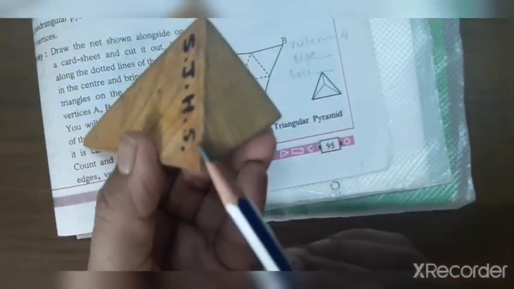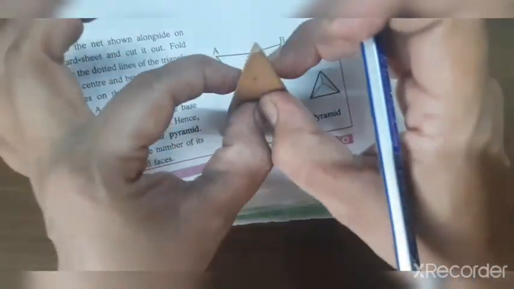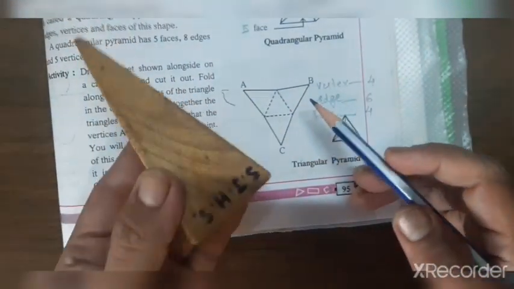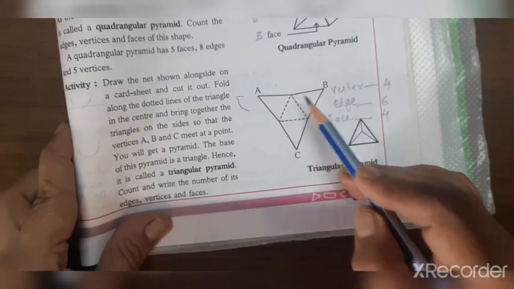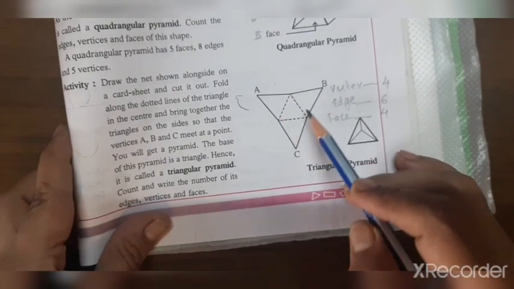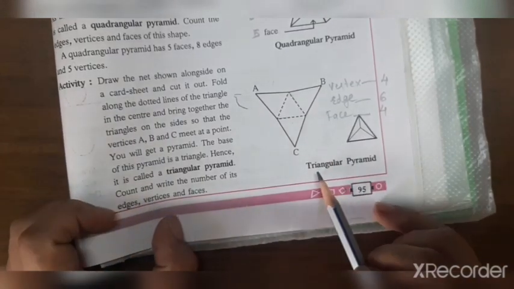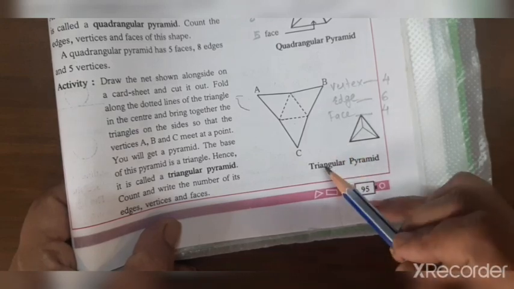3 at the top and 3 at the bottom. So 6. And faces, 3 faces which are standing faces. These are the 3 faces and down 1 face, that is 4. Okay, now since you all don't have it with you, maybe you find it difficult to understand, but if you follow this net and make this out of card paper and join it to form this triangular pyramid, it is easier for you to understand because you will count and then you will write.